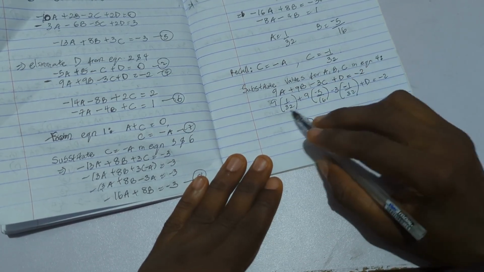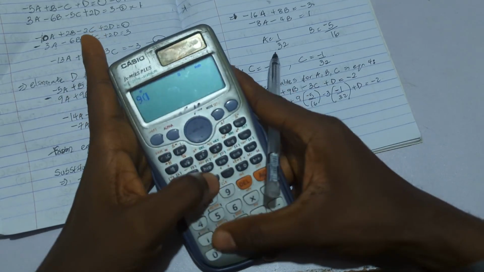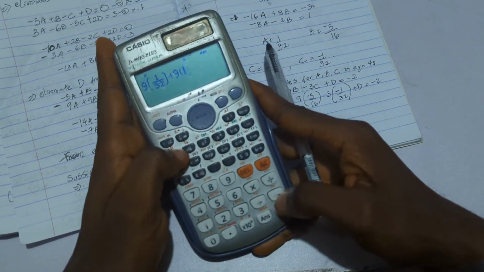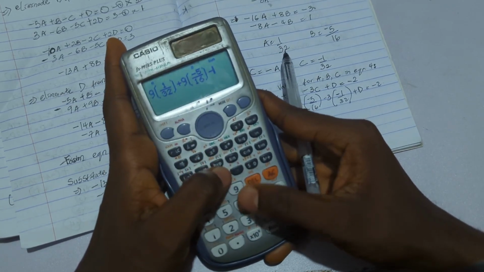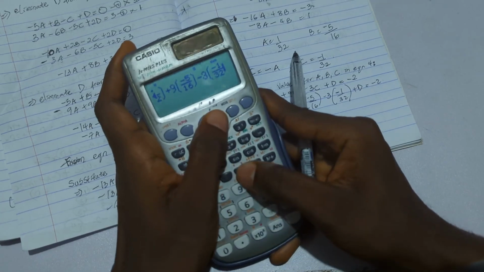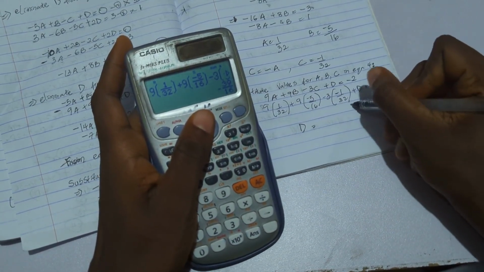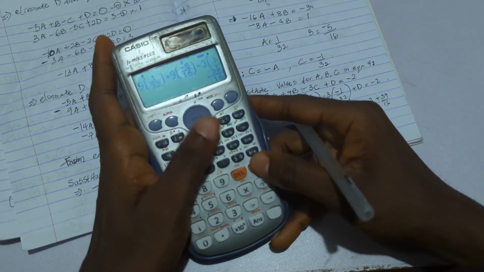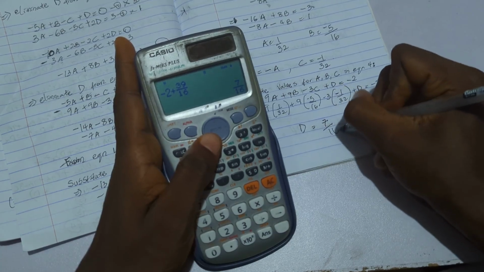So d is going to be what? Let me get this entire value and add it to minus 2. So that's 9(1/32) plus 9(minus 5/16) minus 3(minus 1/32). That gives us minus 39 over 16. If you take it to the other side, it becomes minus d equals minus 2 plus 39 over 16, which gives us 7 over 16.